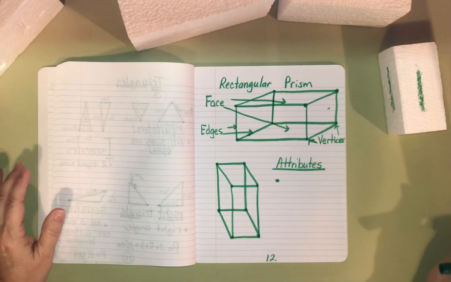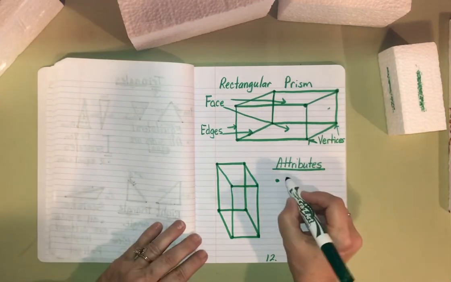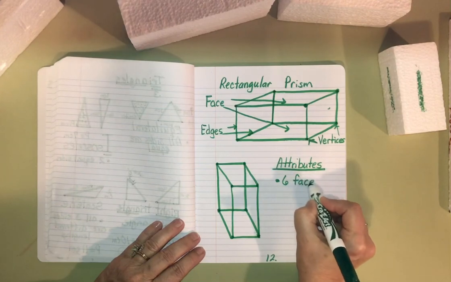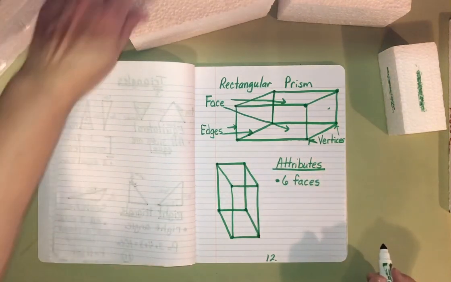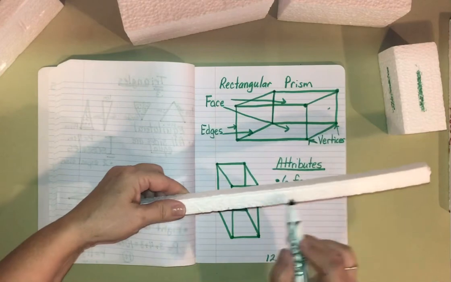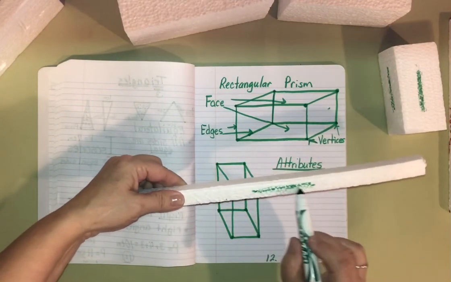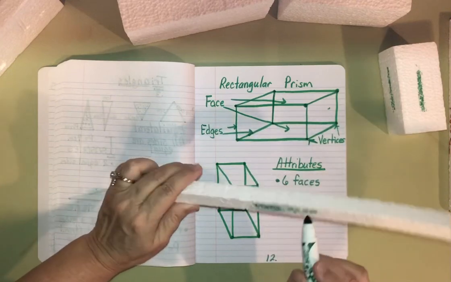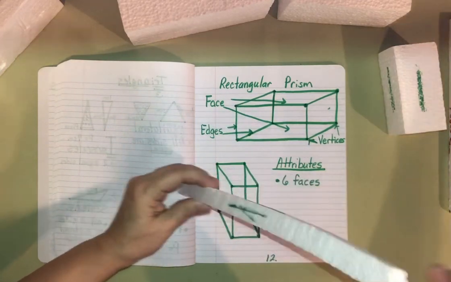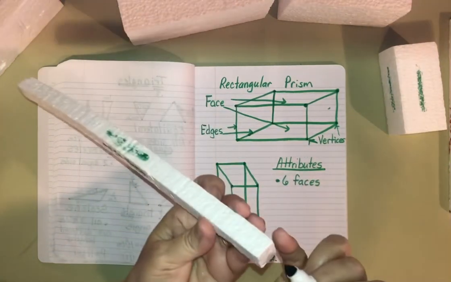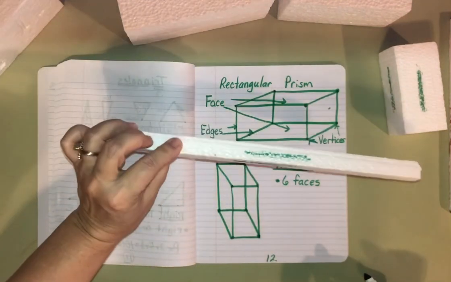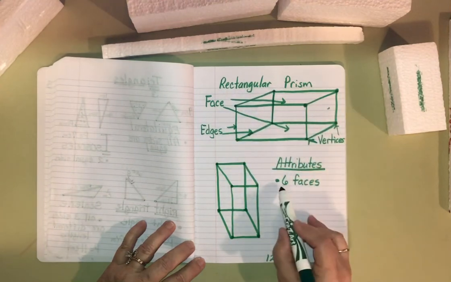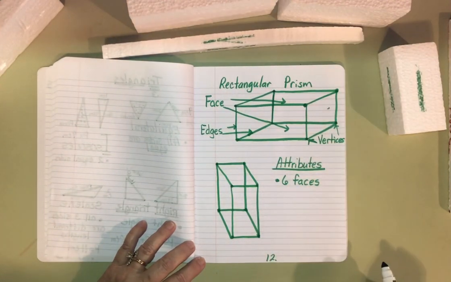All rectangular prisms are going to have 6 faces. Okay, no matter what the shape is, or no matter what the size of the shape. 1, 2, 3, 4, 5, 6 faces. Okay, so all rectangular prisms will have 6 faces.